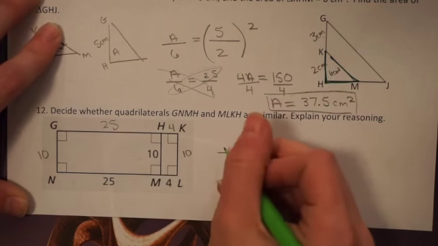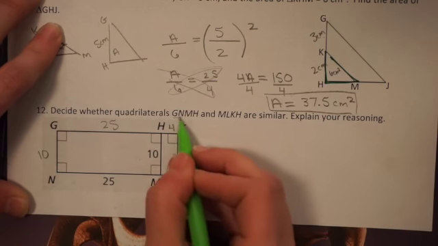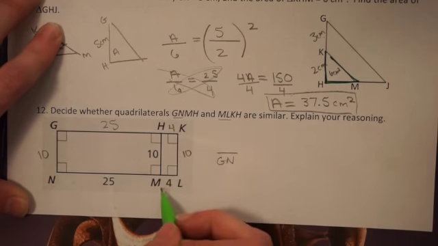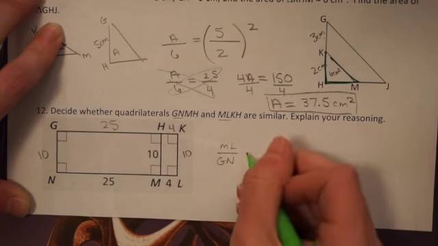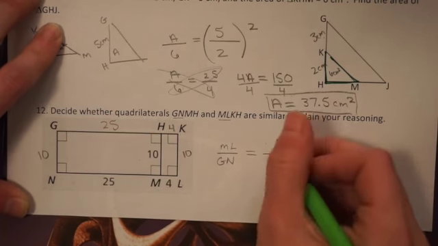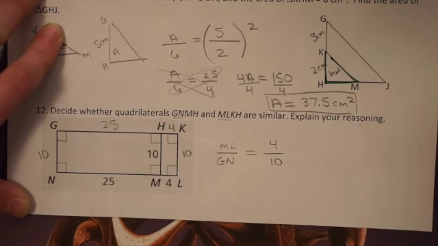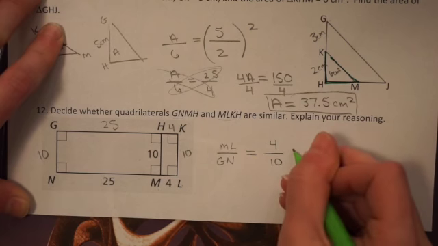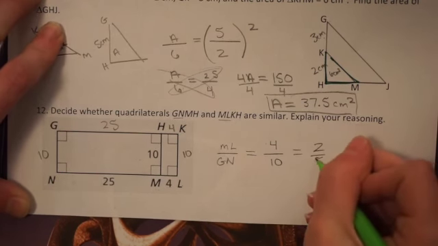So I'm going to say JN is my old, and it corresponds with ML. ML is 4, so I should have 4 over 10, and if I simplify that, that is 2/5.